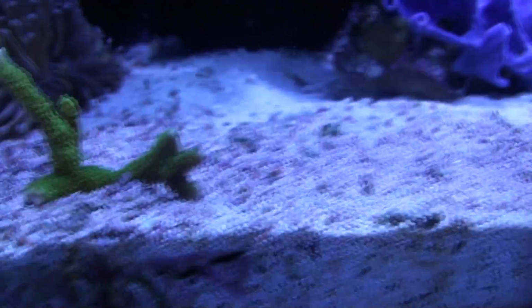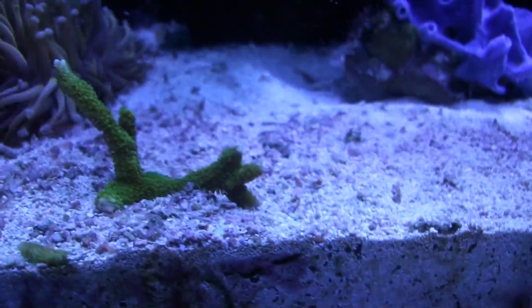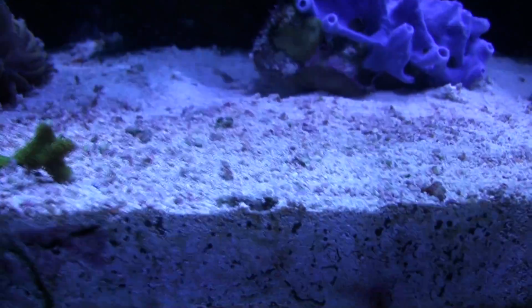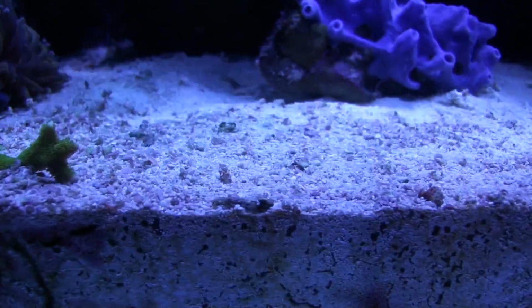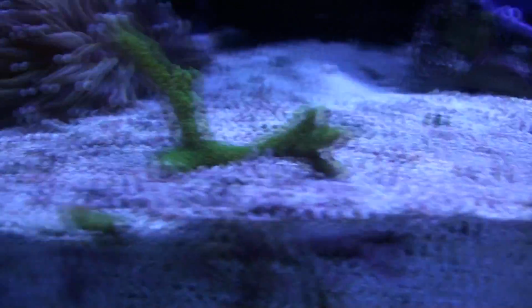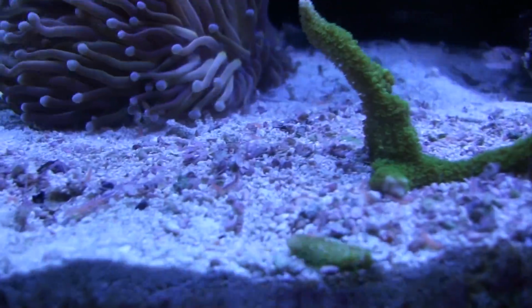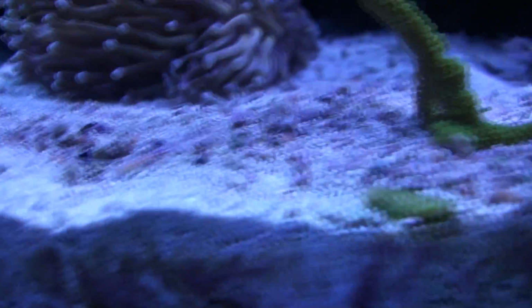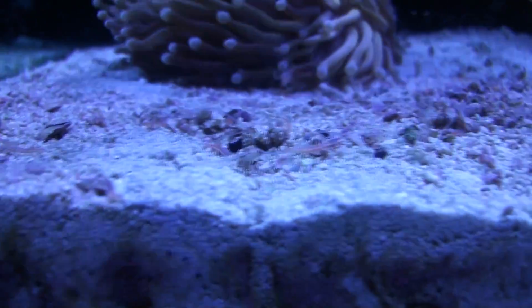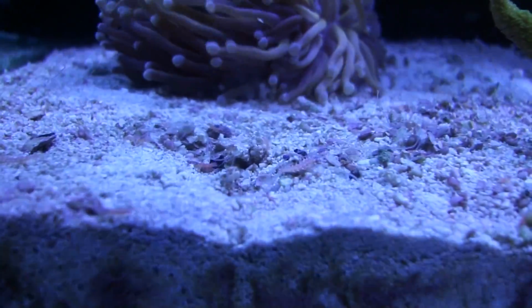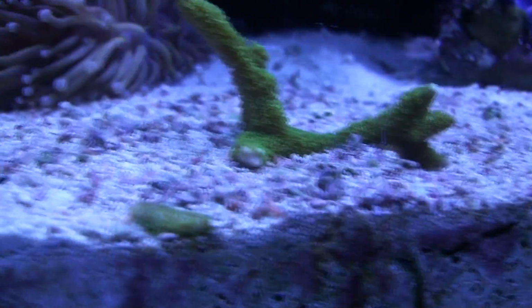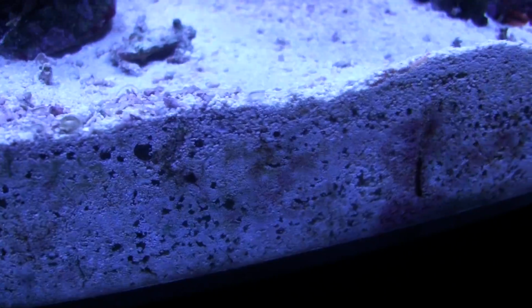Now, you're also going to see a lot of little tubes coming out of the deep sand bed, and these are other types of worms, these little white stringy worms. You can see them there. See if I can capture this for you guys. They're reaching out, trying to find that food, and really doing an excellent job here. Now let's see if I can see some copepods here. And you can see there's copepods there.